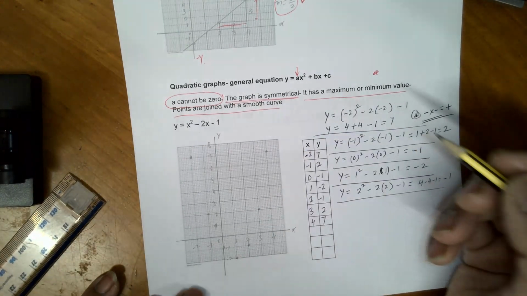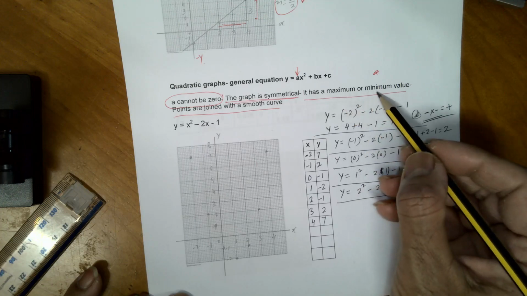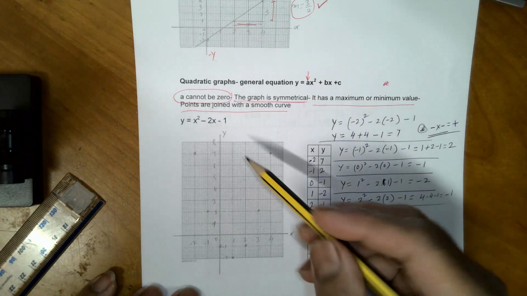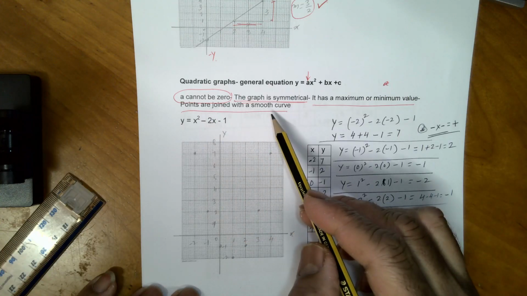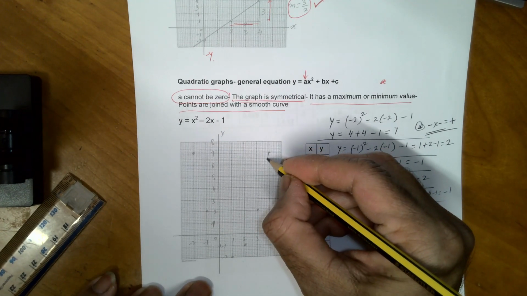Now as it says, it has a maximum and minimum value. So you will see when I draw this, the points are joined with a smooth curve. So we just have to join this smoothly.